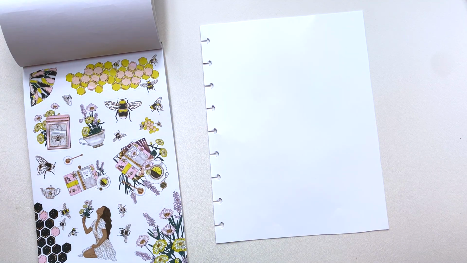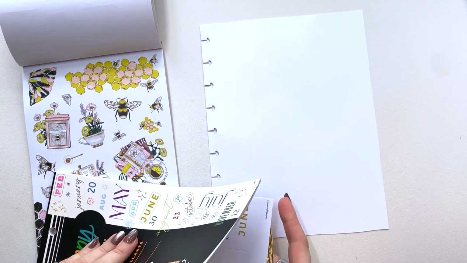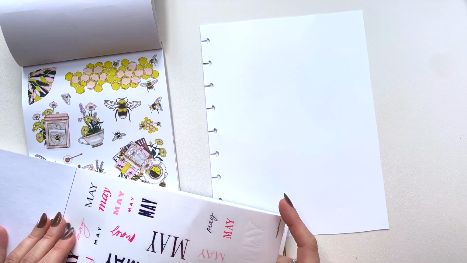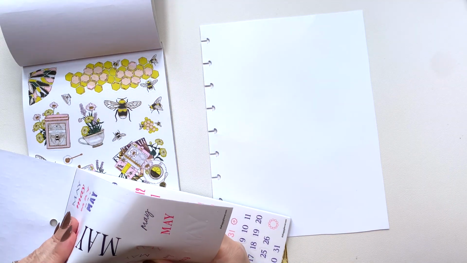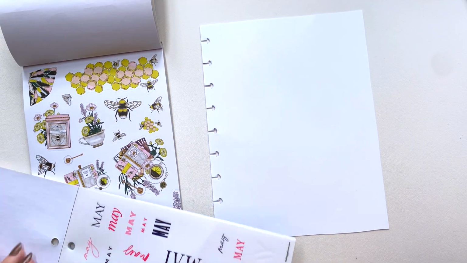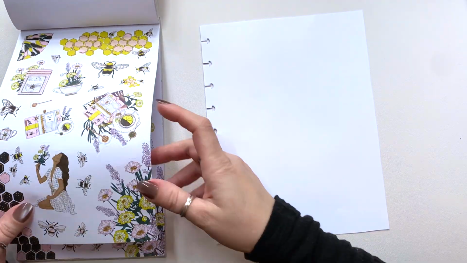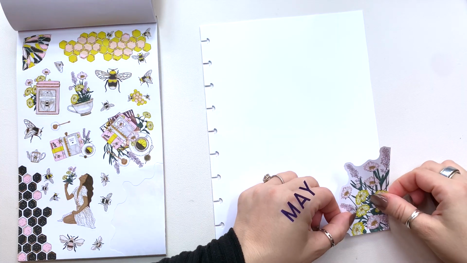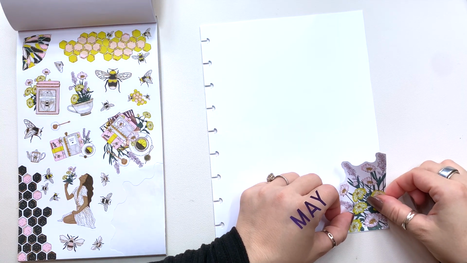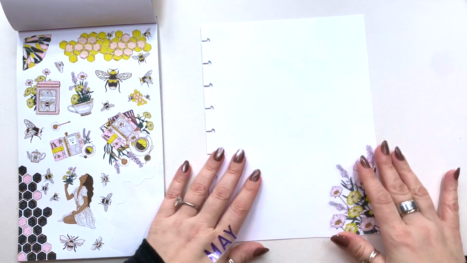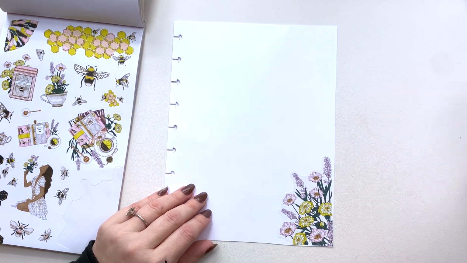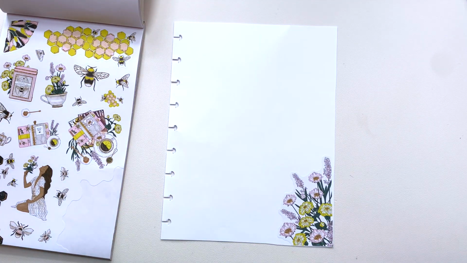So this one is Spring Love from Live Love Posh. I'm just gonna use the May page as well from the Heavy Planner, and then I'm just gonna go to town with it. So kind of different, very bee floral oriented. I think I like it. You guys let me know what you think. Like I said, it's very different, makes me very happy.